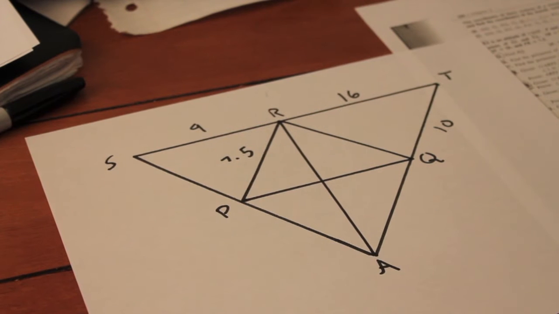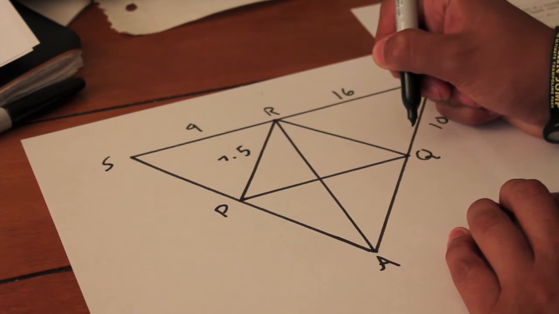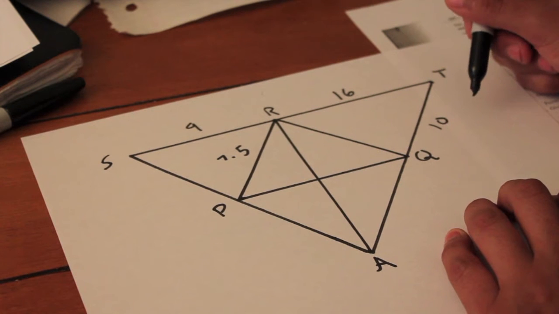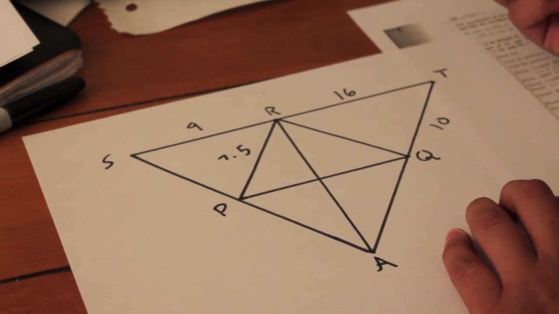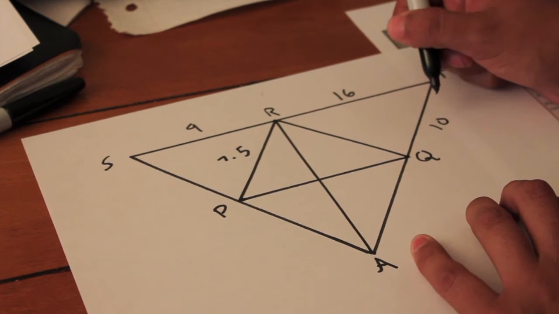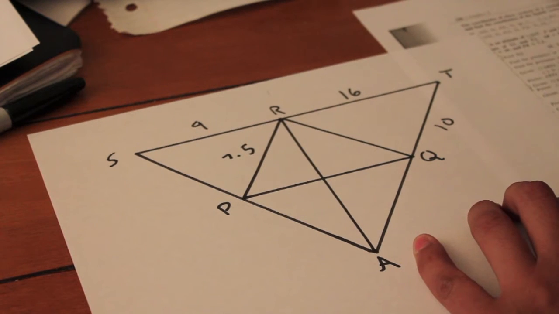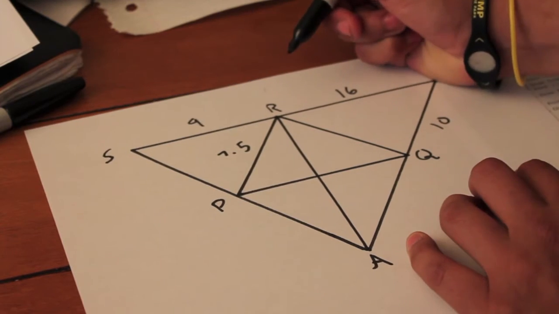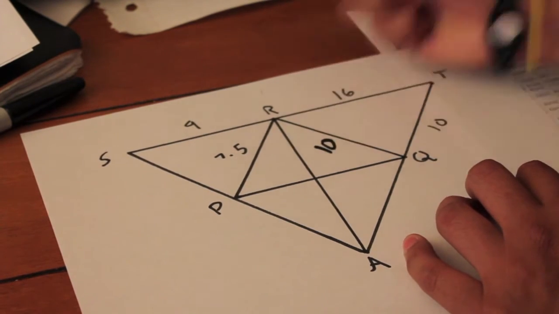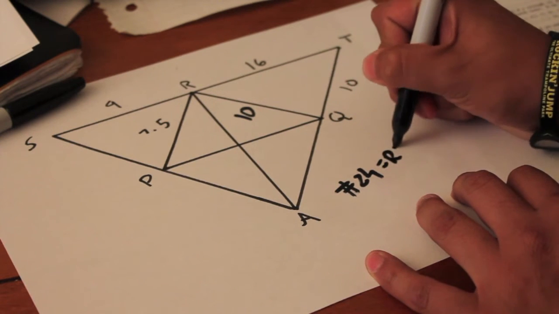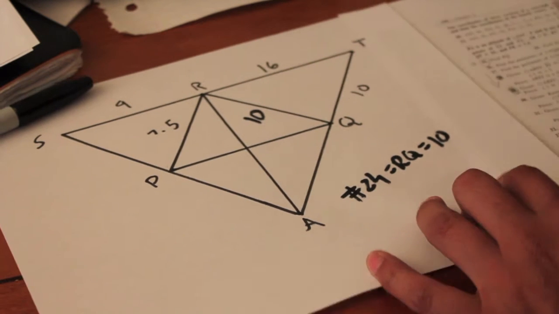Okay, so for problem number 24, you're asked to find RQ. And this is RQ right here. Now they give you the side QT, which is 10. Now there's a postulate that explains that once one side is the same, the other sides have to be the same. So through that postulate, you can assume that RQ is 10. So for number 24, RQ would have to be 10. There you go.